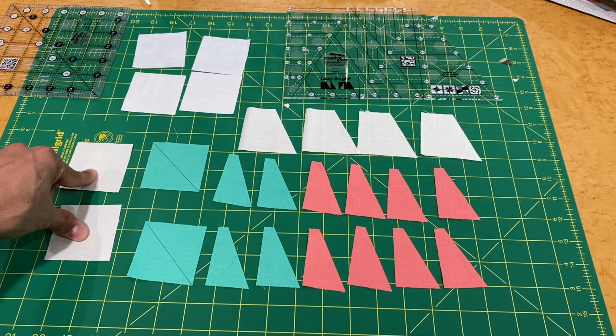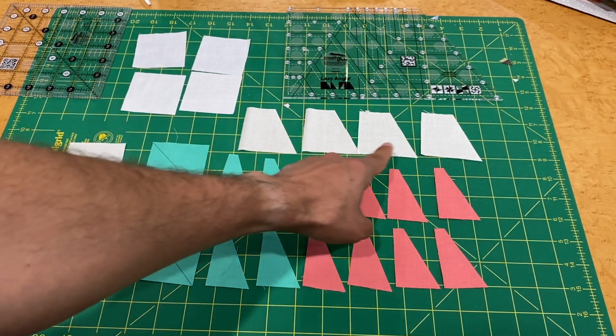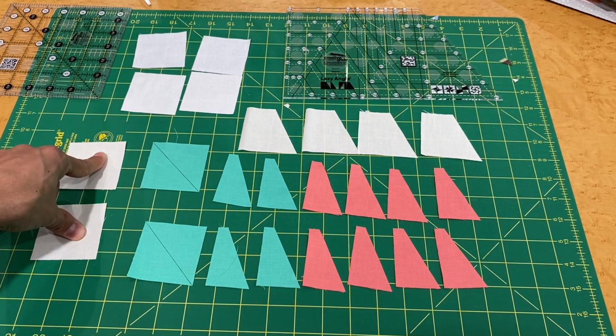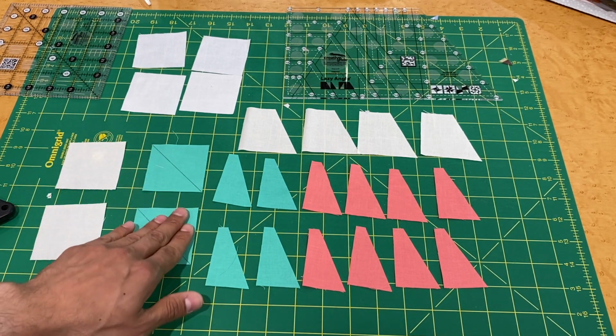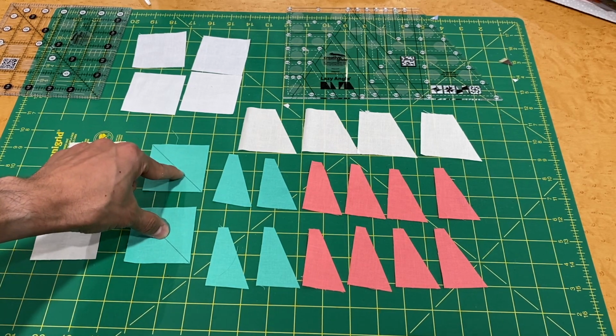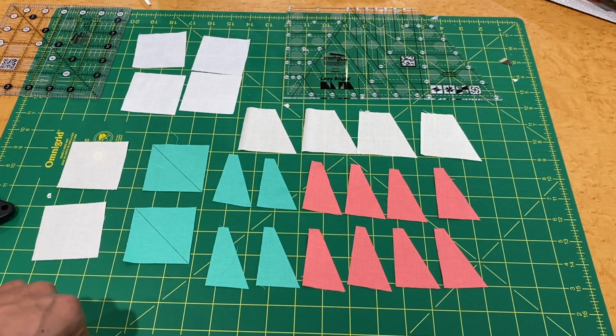So we need 2.5 inch squares of that. We need 4 large trapezoids of fabric C. Then with fabric B, we need 2.5 inch squares, and those will go with these 2.5 inch squares to create our 4 half square triangles, which will be in the center of this particular square.